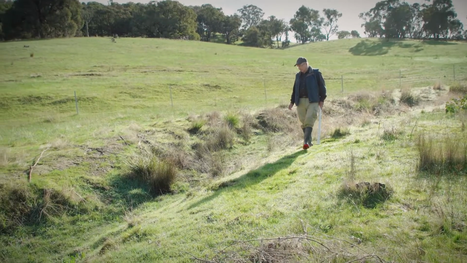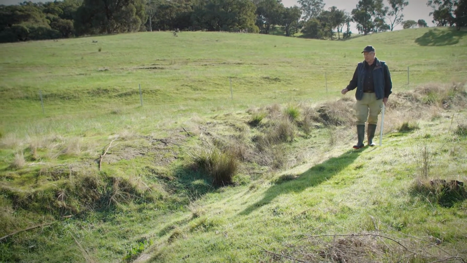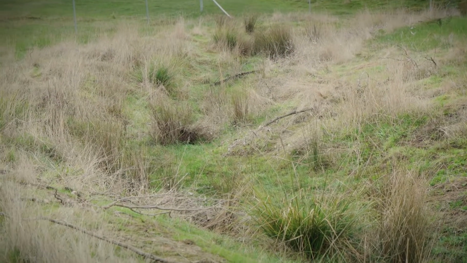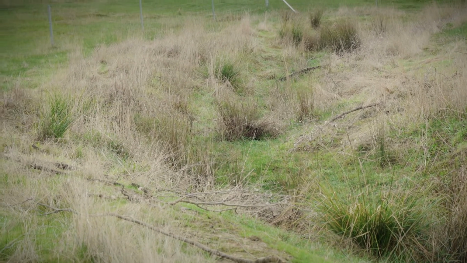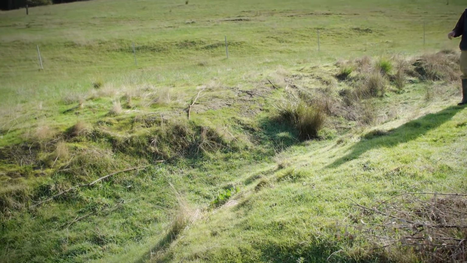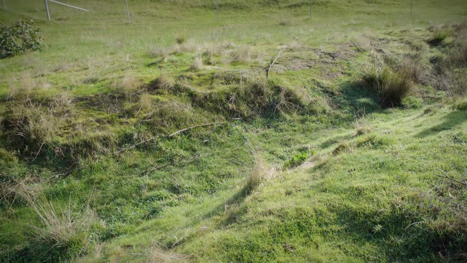We have here an example of what I would call historic erosion, where the erosion process has already taken place. The sides have already collapsed to the batters where vegetation will grow. And once grass is established in these, they are quite stable and quite safe.